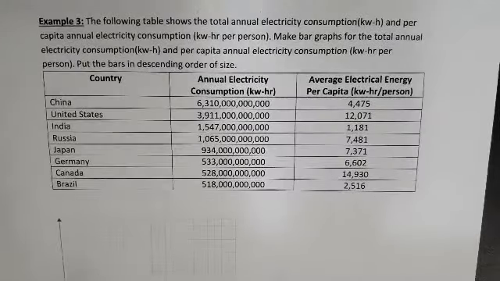All right, so now we want to create a bar graph for this. The following table shows the total annual electricity consumption in kilowatt hours and per capita annual electricity consumption in kilowatt hours per person. Make bar graphs for the total annual electricity consumption in kilowatt hours and per capita annual electricity consumption in kilowatt hours per person, and put the bars in descending order of size. So we want to make a bar graph.